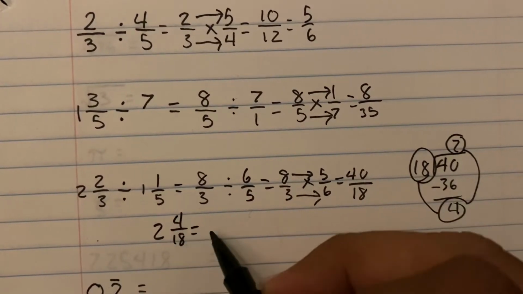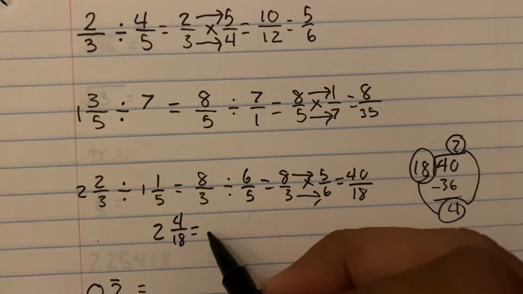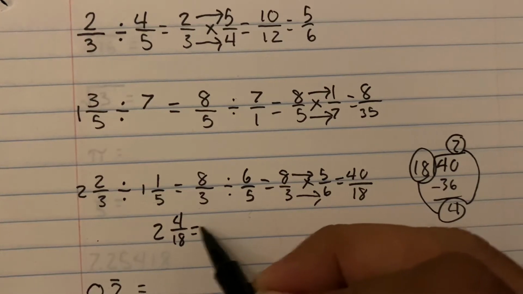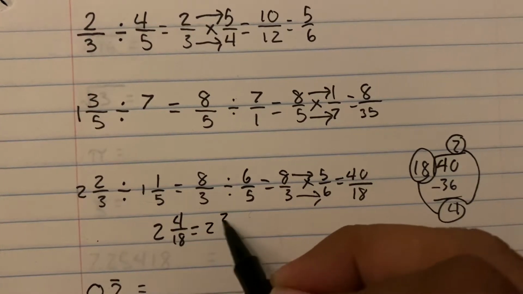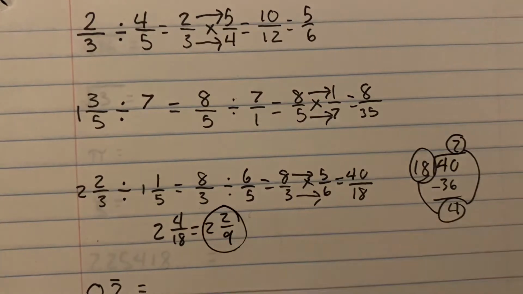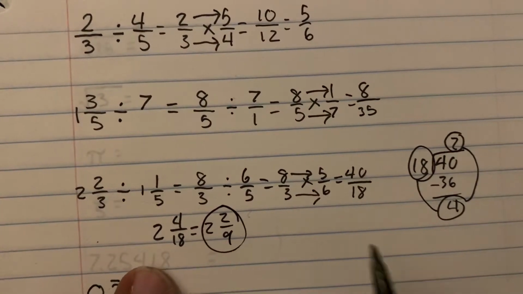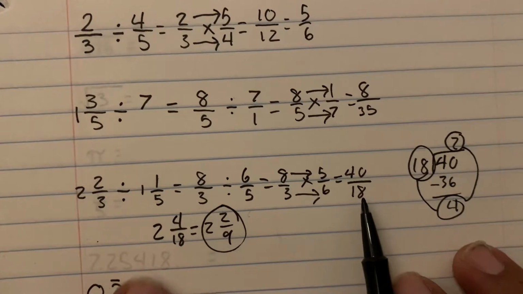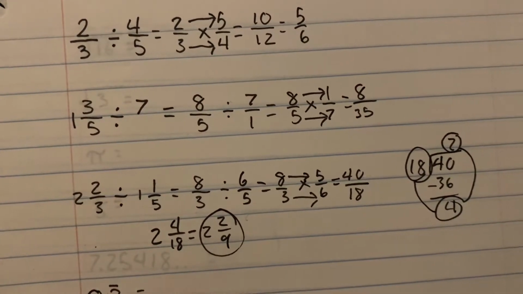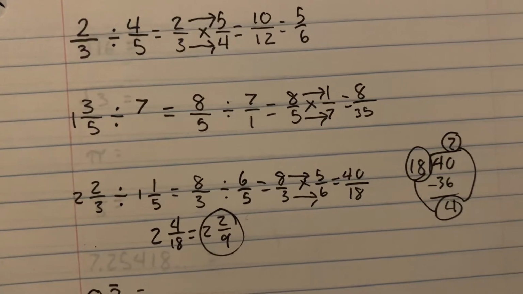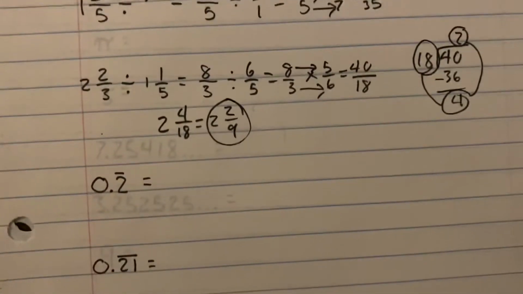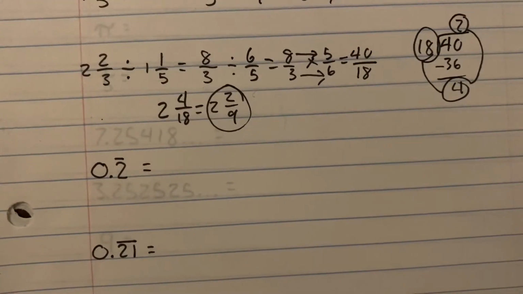So it's going to be simplify the 4/18, and you're going to get, because you can cut them in half, 2 and 2/9. There's your final answer, but these are all correct answers. Don't get me wrong, they are correct answers, but the one I want is this final one here, is the best answer.